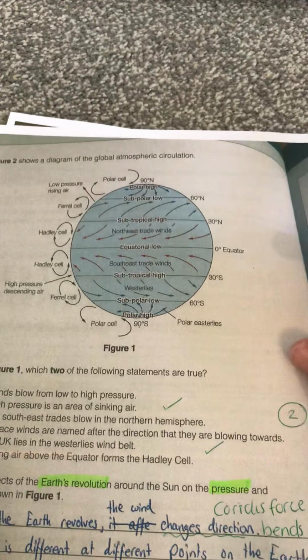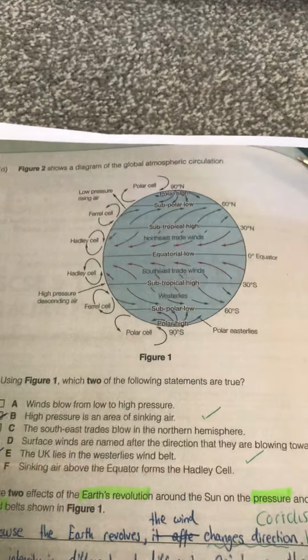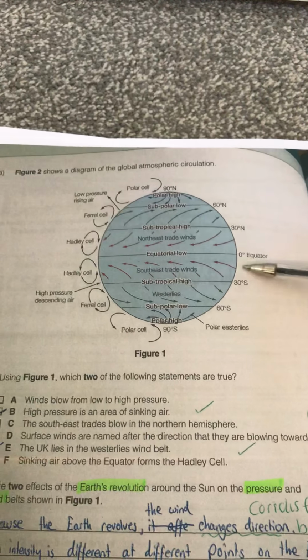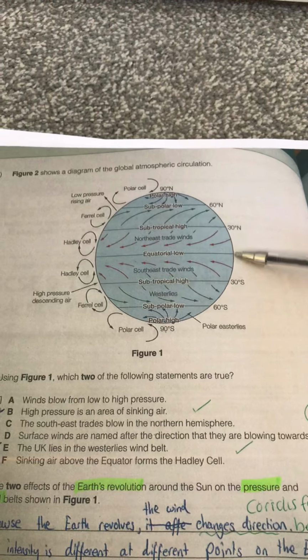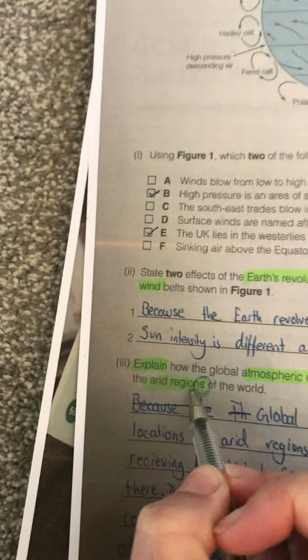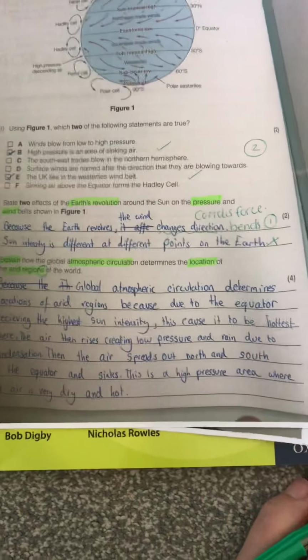What a lot of students will accidentally do is talk about the equator and talk about how you get lots of rain here because it's very, very hot and you've got lots of evaporation, and not actually say why these areas are dry. So pay careful attention to this word in the question, arid regions. So I'm going to look at this example here.